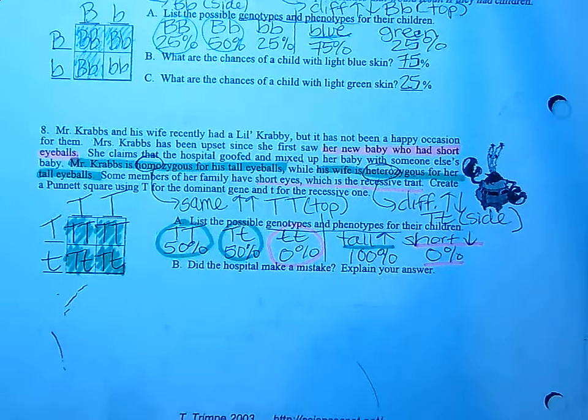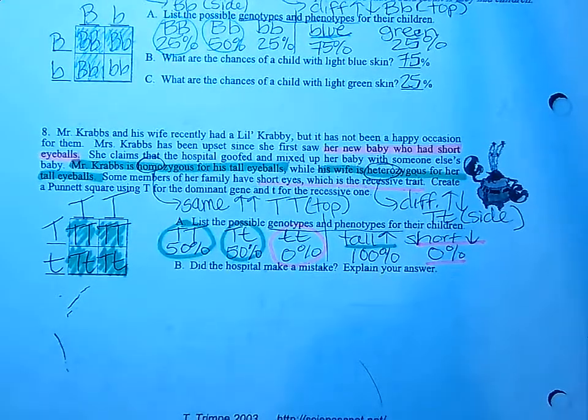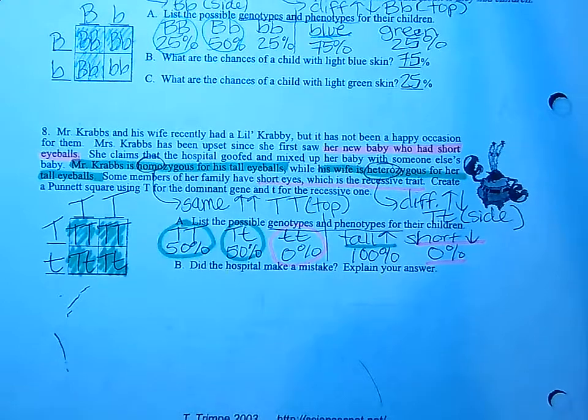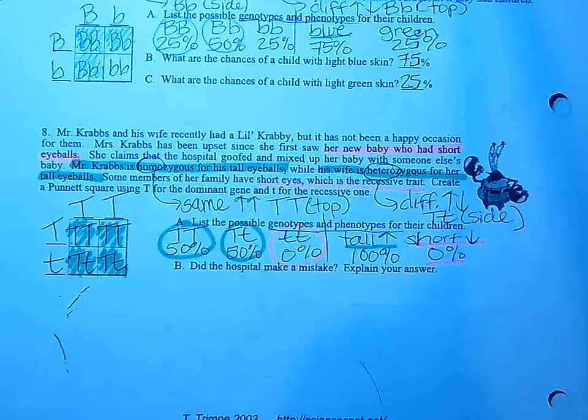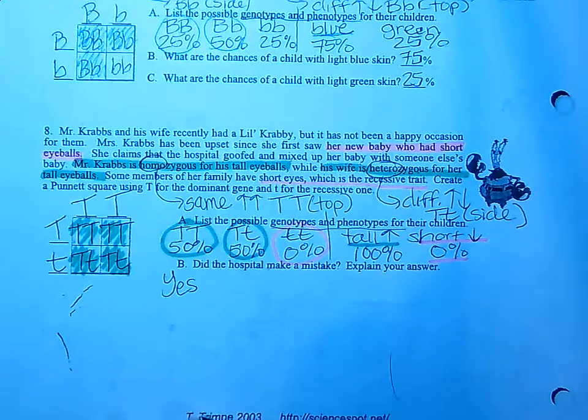Okay, so there's a couple ways we can answer the last question, if this was like a scandal or a soap opera. Did the hospital make a mistake? Explain your answer. Well, there's a couple ways we can look at this. If you say yes by looking strictly at the Punnett square, the chances are very slim that the offspring would have short eyeballs. So you would say, yes, the hospital did make a mistake.